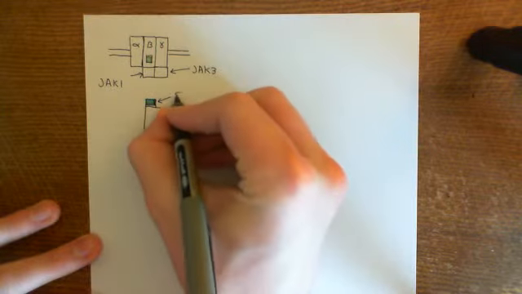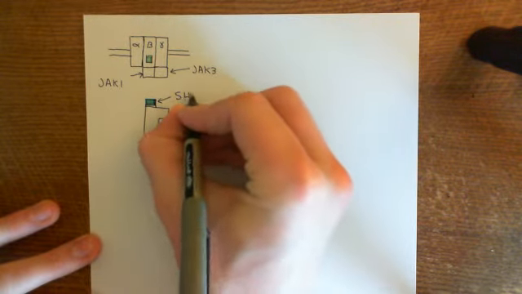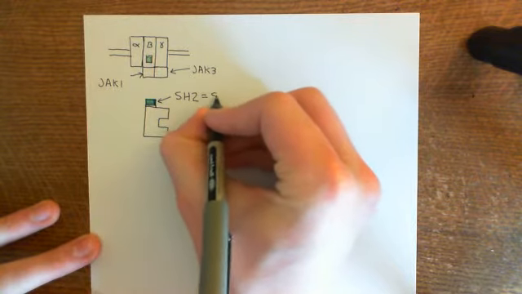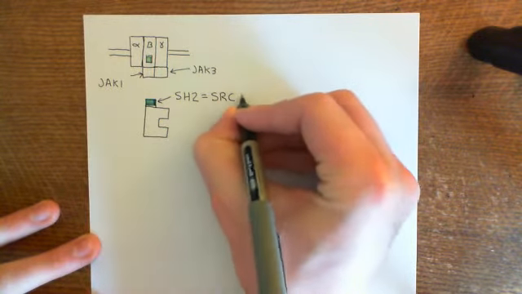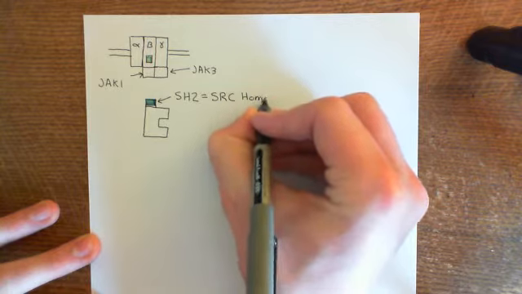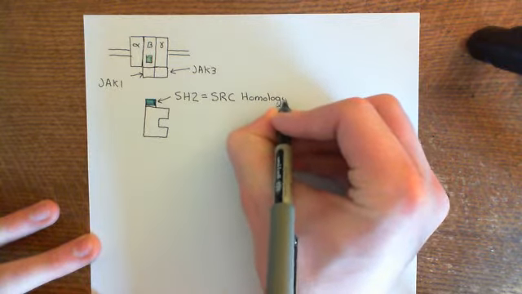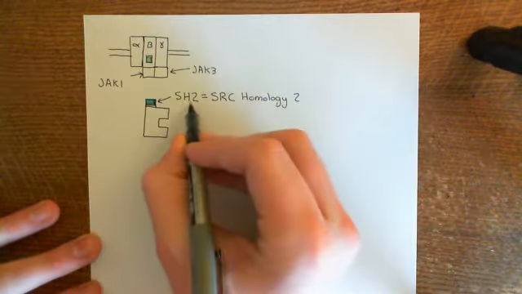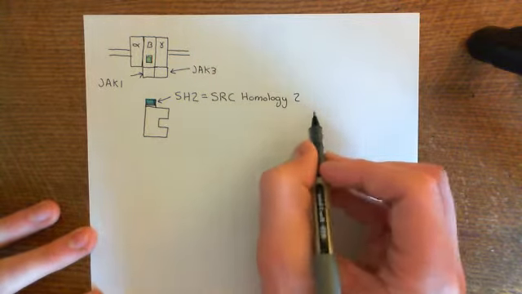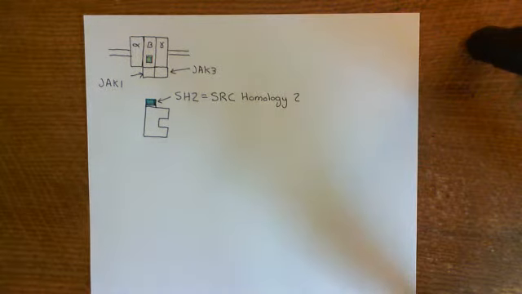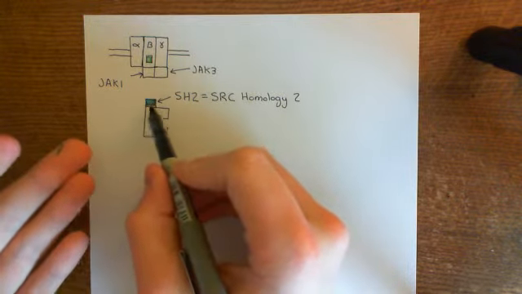Okay, and it's what is known as a SH2 domain. This stands for Src homology domain 2. Okay, so Src homology 2. So this is a SH2 domain, a Src homology 2 domain. Now it's just a structure within a protein. Loads of different proteins will have this same structure within them, where it's a similar assortment of amino acids, and it folds into a similar shape, and it's just a subdomain of a protein.